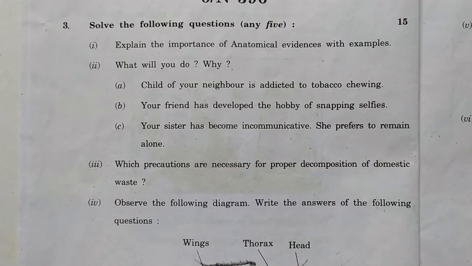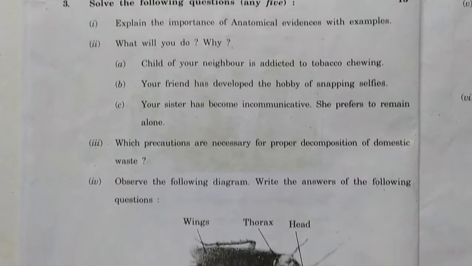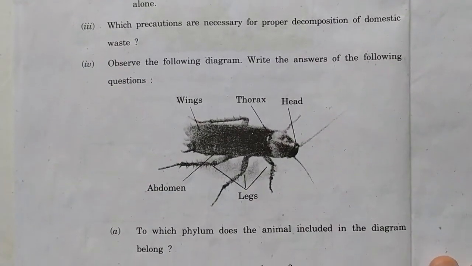So you have to answer them and you have to state the reason also. Then third one is which precautions are necessary for proper decomposition of domestic waste, and the fourth one is observe the following diagram and write the answers of the following questions.